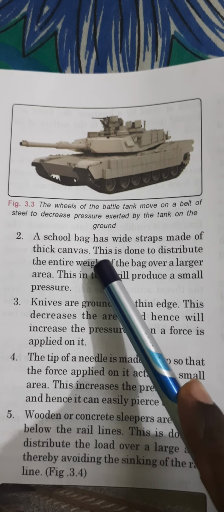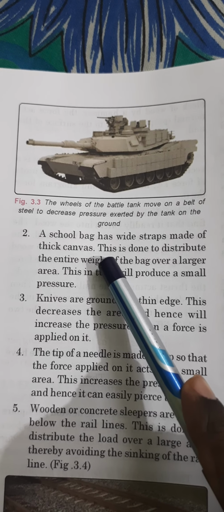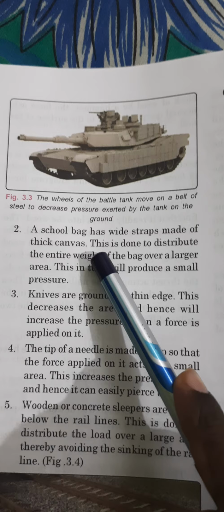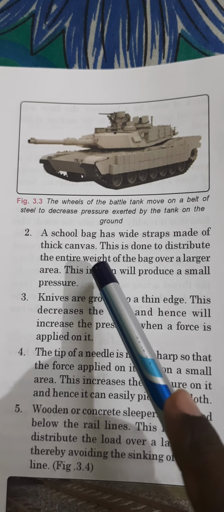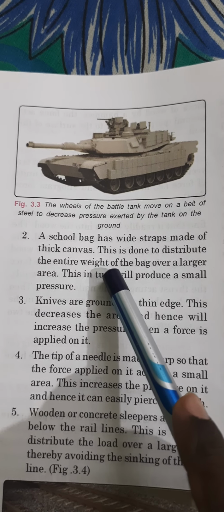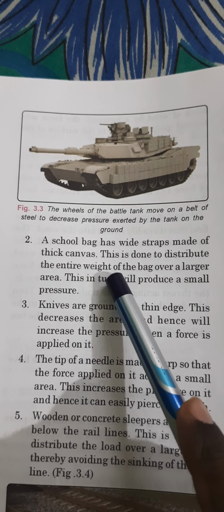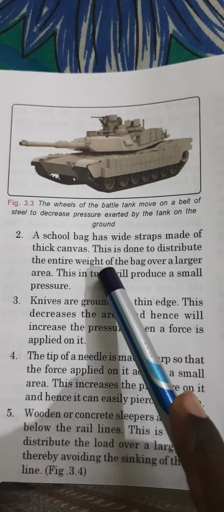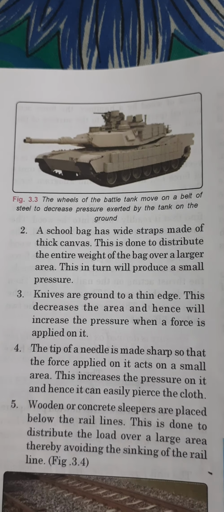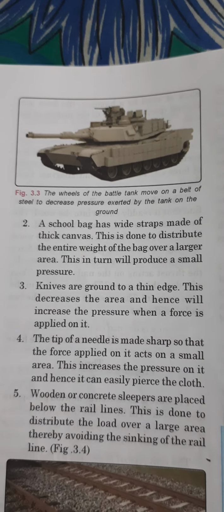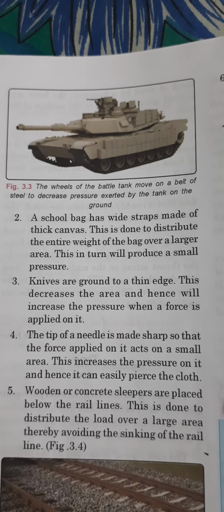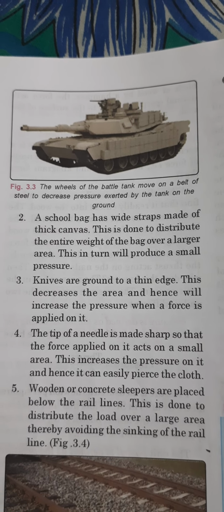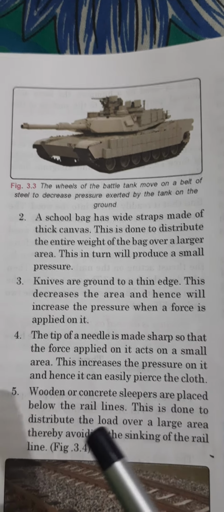Greater area reduces the pressure that the bag's weight puts on your shoulder. Now, if the straps were not broad enough, then lesser area of the strap would have been on your shoulder, and the pressure developed by the bag because of the weight of the bag would be greater on your shoulders, and your shoulders would pain. So that's why the straps of your school bags are wide enough.